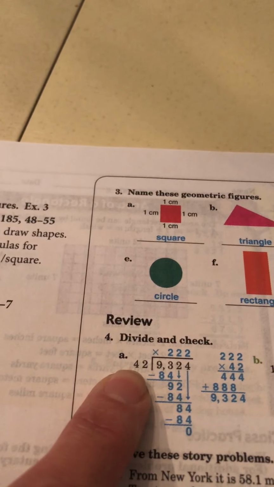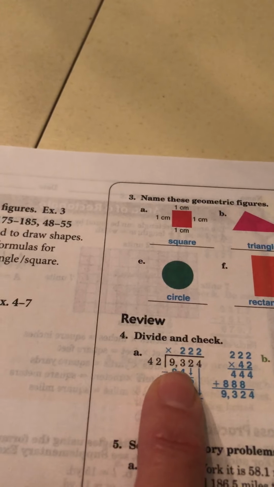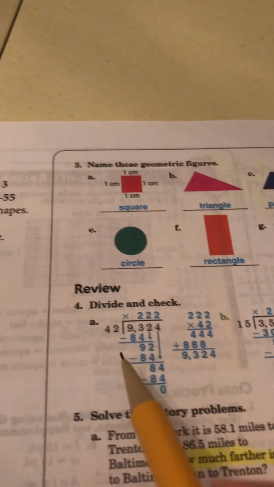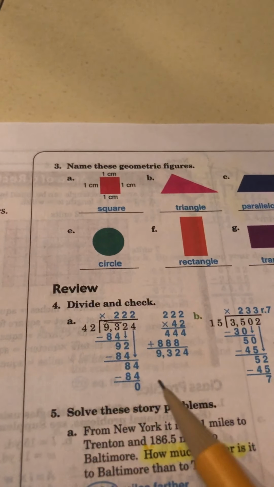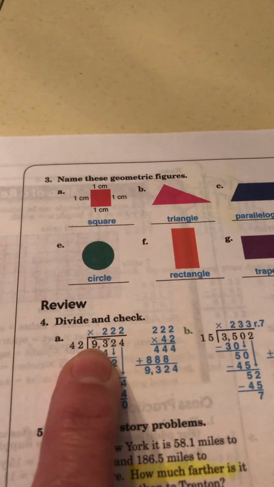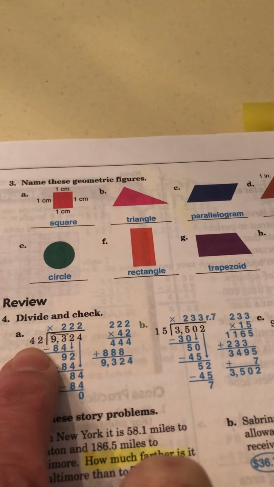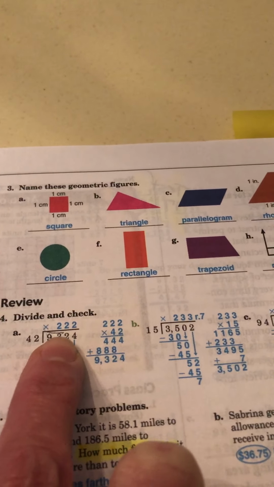I'm going to estimate by saying how many times will 4 go into 9? No. Will 42 go into 93? Yes. So the first thing we do before I get ahead of myself is draw the line so you know where your first number is going to go. Then I'm going to ask myself as an estimation, how many times will 4 divide into 9? And that's 2. But I'm putting it up here because I know that 42 cannot be divided into 9. It's divided into 93. So 42 goes into 93 2 times.